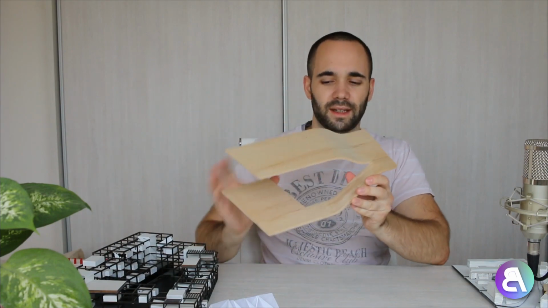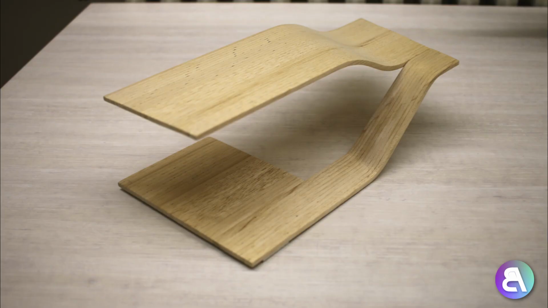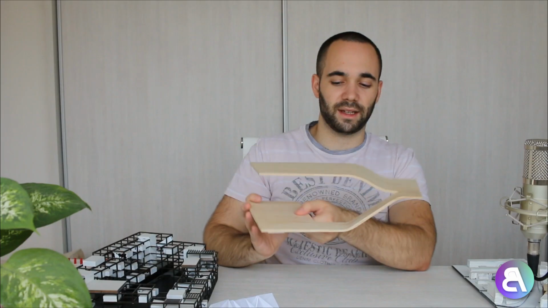Okay, and another type of model is a conceptual model, which I think is mostly used at universities, but it can be very effective to portray your concept. This is the favorite one I've done so far. This is a conceptual model that I did, I think it was second year. I had this house that's embedded into a hillside.